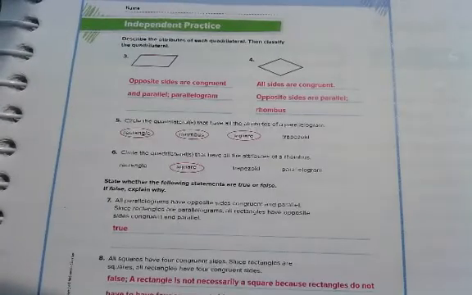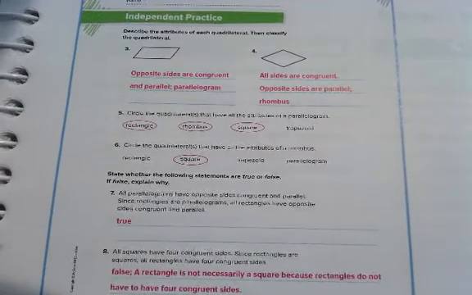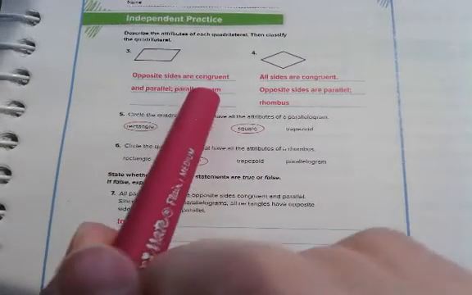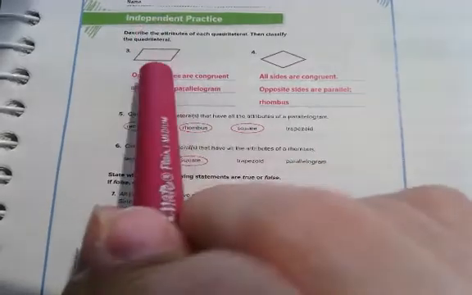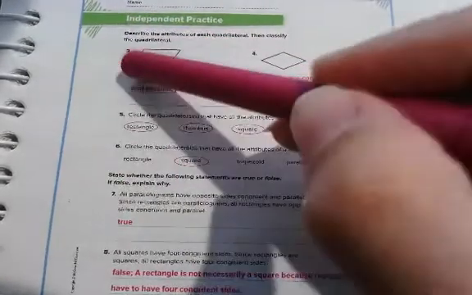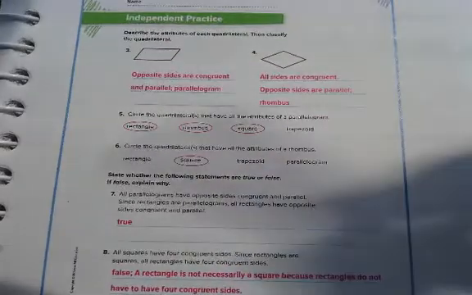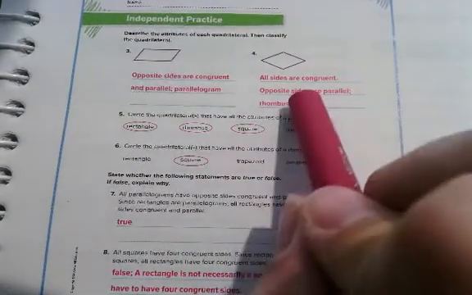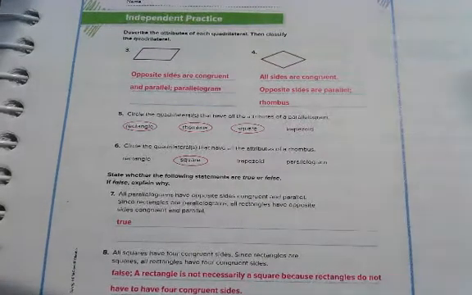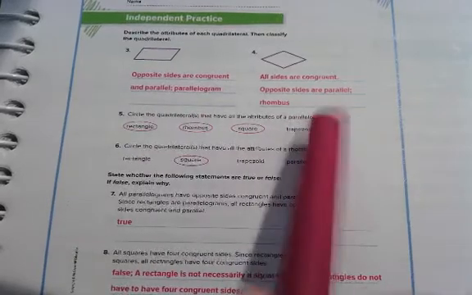Alright, we're back. So, I want you to come and check your answers with me. Let's get this focused for you. Okay. On 3 and 4 here, describe the attributes of the quadrilateral, then classify it. Okay, so I know that this is a parallelogram because opposite sides are congruent and parallel. They're the same. There's 2 sets of parallel sides. And they happen to be congruent, right? Because when we connect them, they're the same length as opposites. Okay, number 4. 2 sets of parallel sides, but also 4 equal sides, which makes this a rhombus.